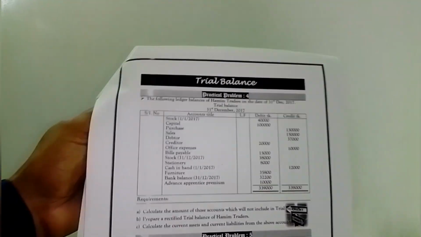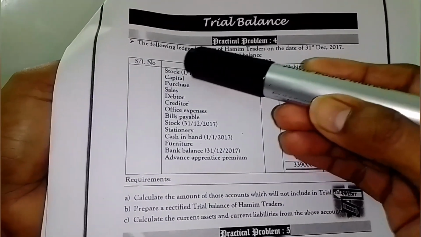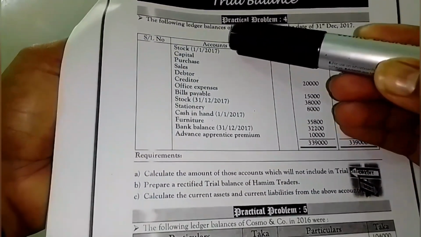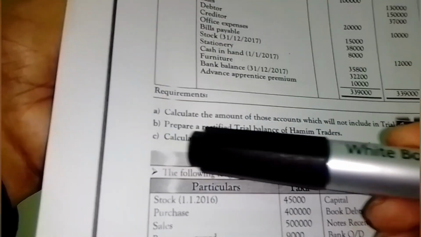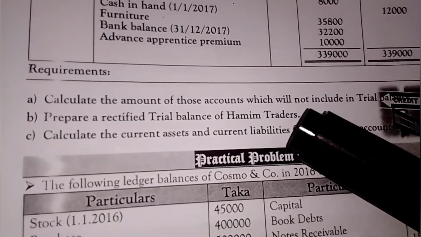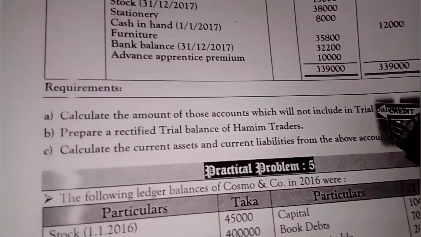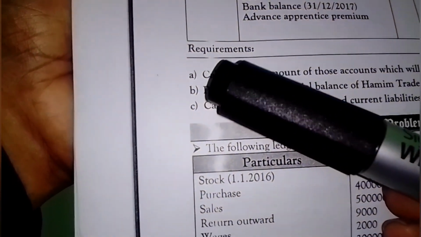At first, look at the creative questions. Here is a trial balance and a practical problem, but it is not necessary to read this because after getting the question paper, we will just go through the three requirements written here. Number A, calculate the amount of those accounts which will not be included in trial balance. Okay, we have already got it, but it is not necessary to go through B and C.